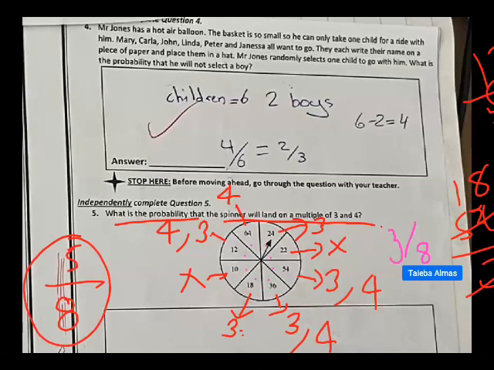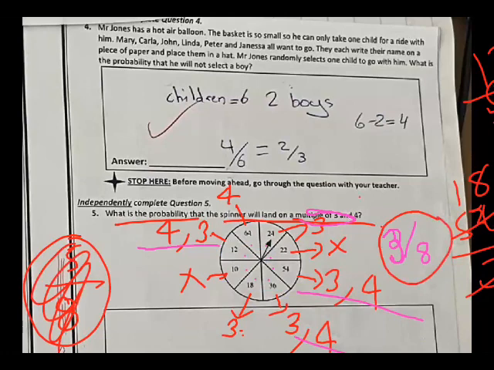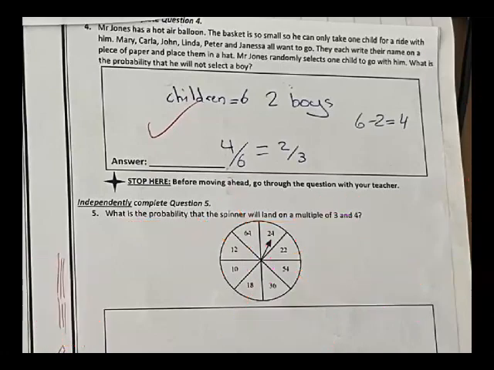Are you calculating it for 4 or for 3? It says land on a multiple of 3 and 4. So a multiple of 3 and 4 is 1, 2, 3. Okay, mashallah, excellent. So it is 3 over 8. So you want to calculate 3 and 4, so it is both, which is nothing but 3, 4, 3, 4, and 3, 4. So it is 1, 2, and 3. Excellent, beta. So it is 3 over 8.